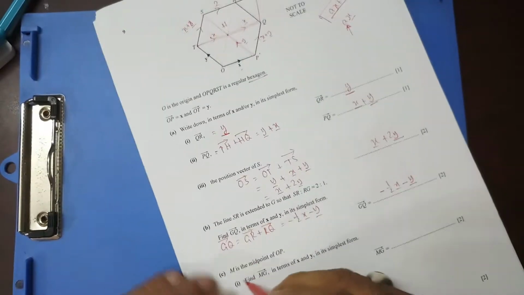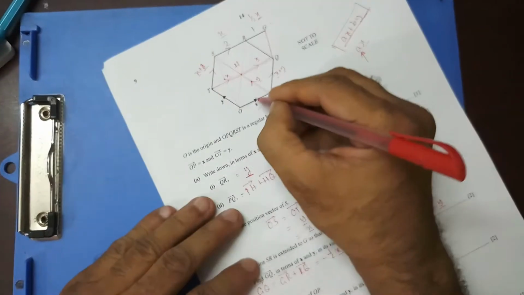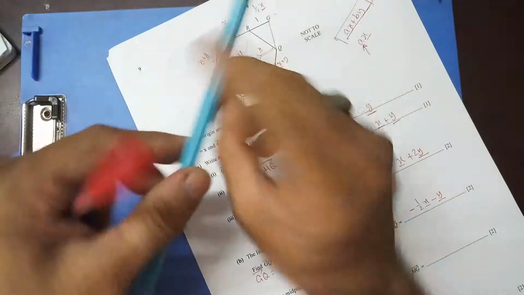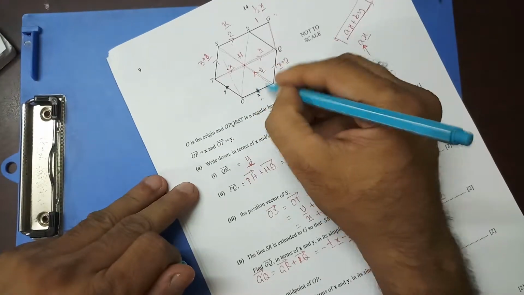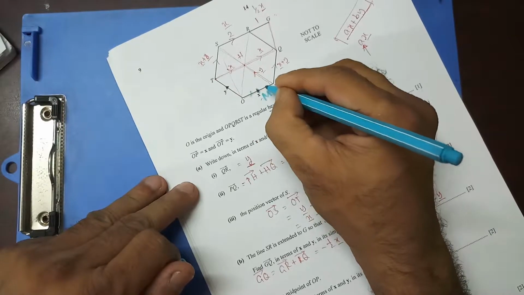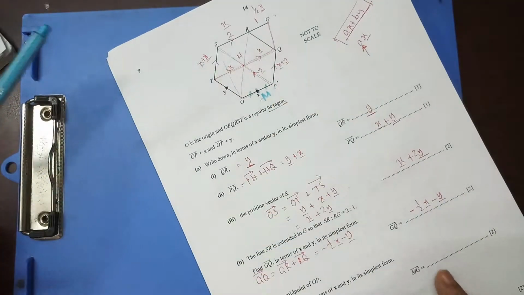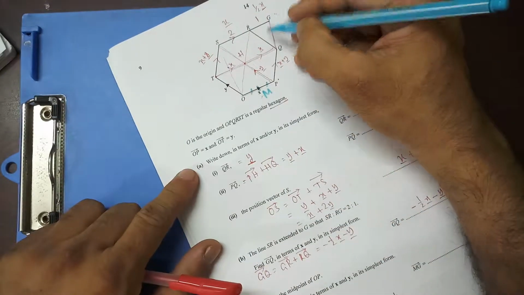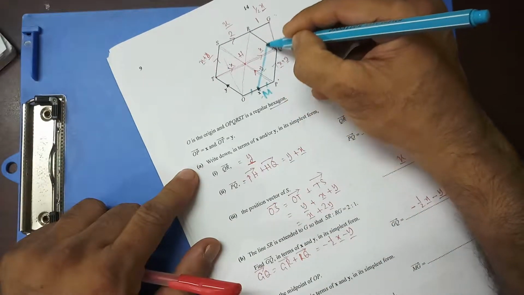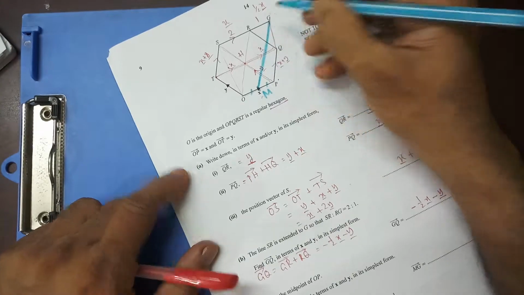Okay, now M is the midpoint of OP. Let me just draw this M over here. This is M, and M is the midpoint, so these two are equal. M is the midpoint of OP. Find MG. So where is G? That one. So I'm gonna just draw this line, MG. I need to find out MG.